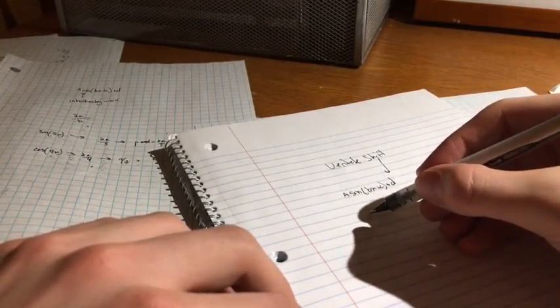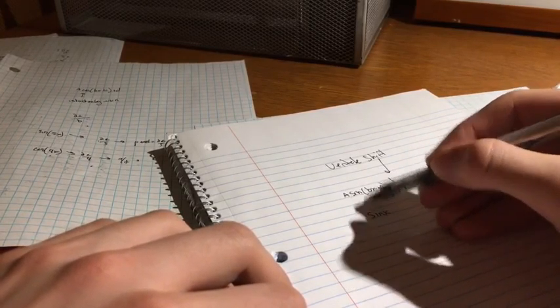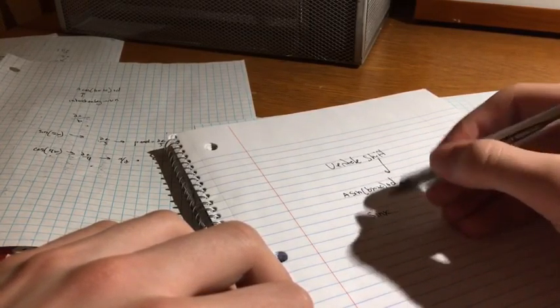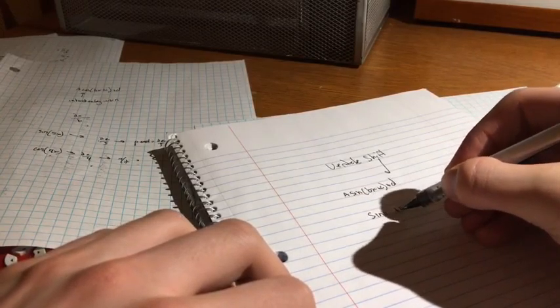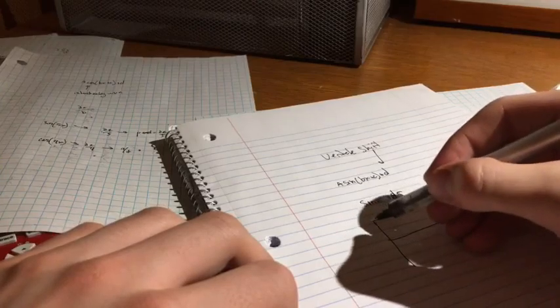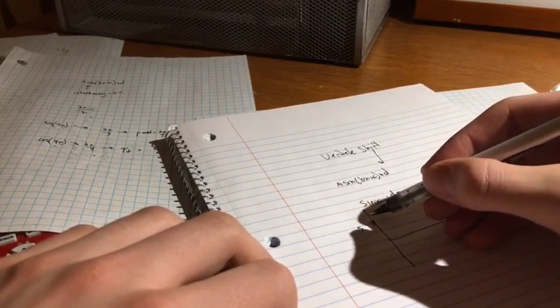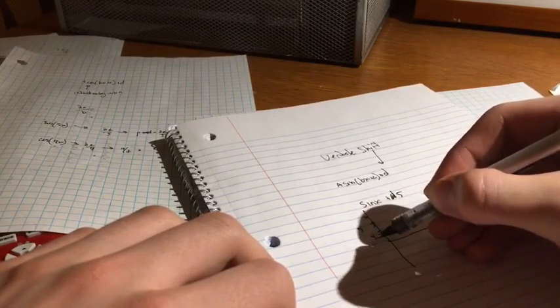So say there's just this equation, sine of x plus 5. A is 1, amplitude is 1, B is 1, C is non-existent. That would mean the sine would be translated 5 units up. It would still have an amplitude of 1, so that would be 4, that would be 6.